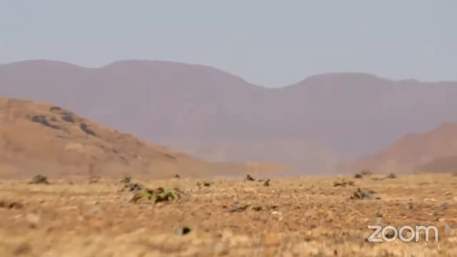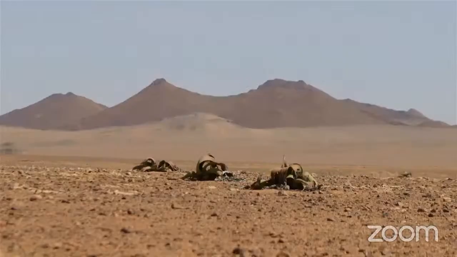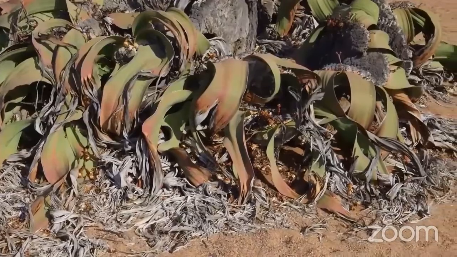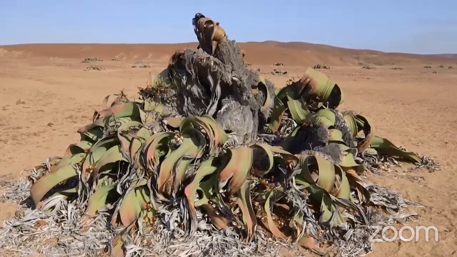Here in Namibia, in this now extinct supervolcano known as Messum Crater, many large and thus presumably ancient specimens of Welwitschia can be found. Lichens cling to this giant, which stands almost 6 feet tall.